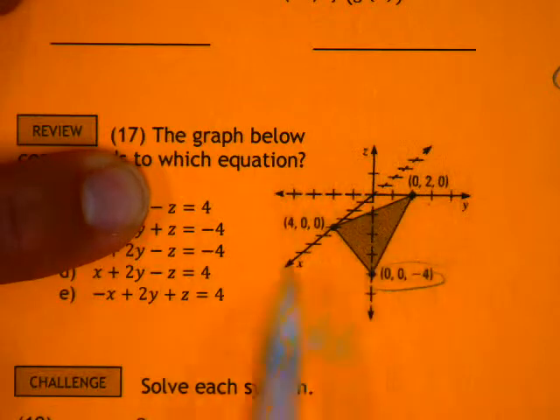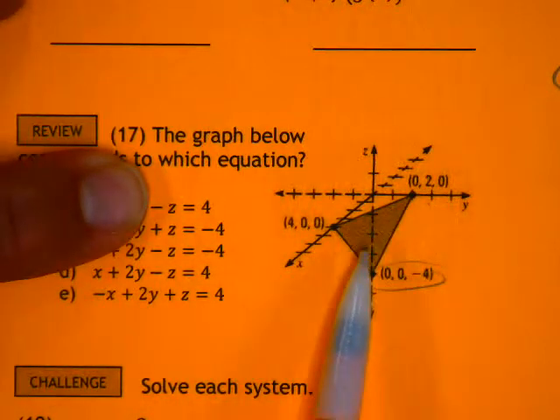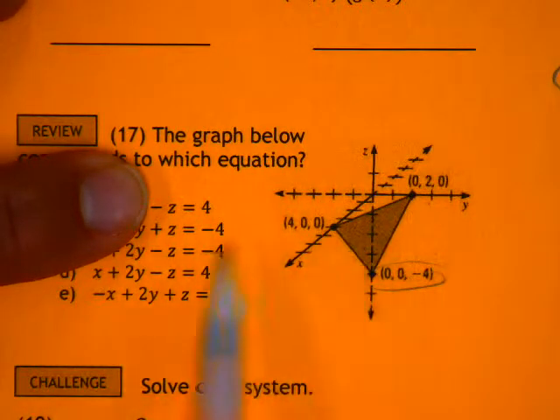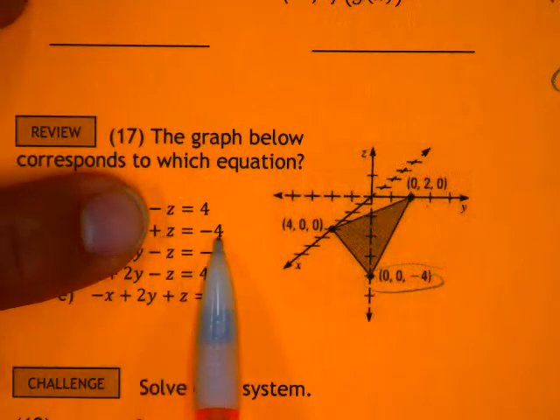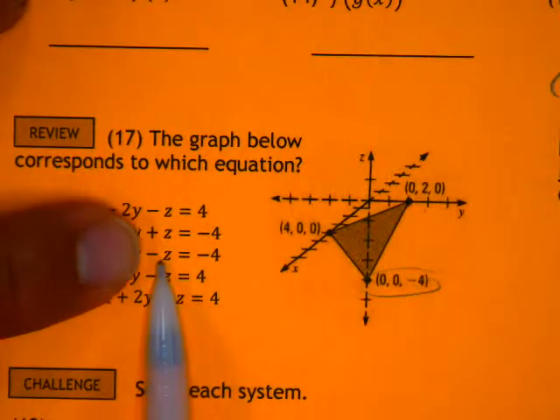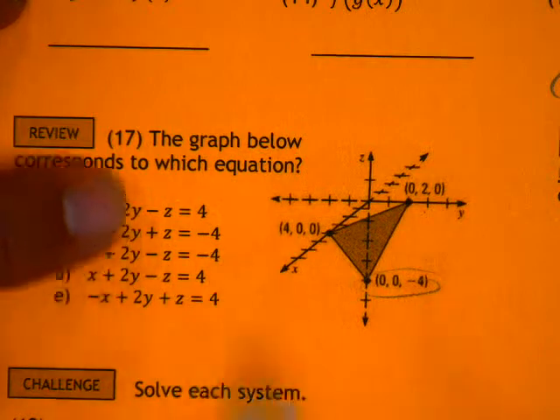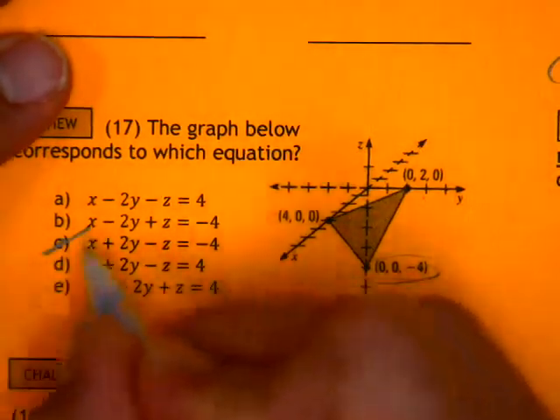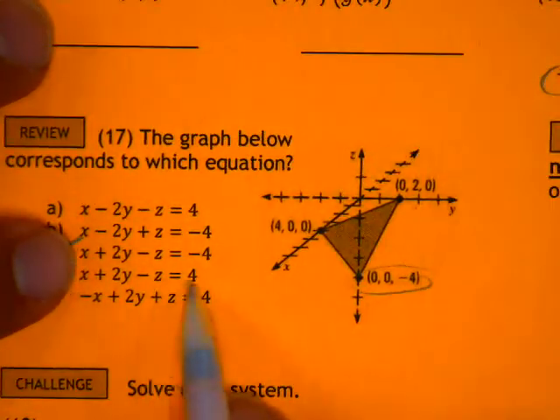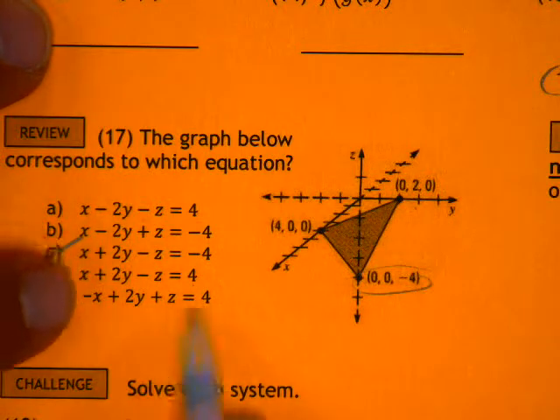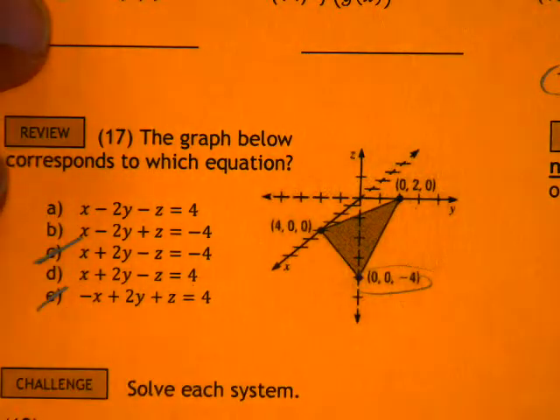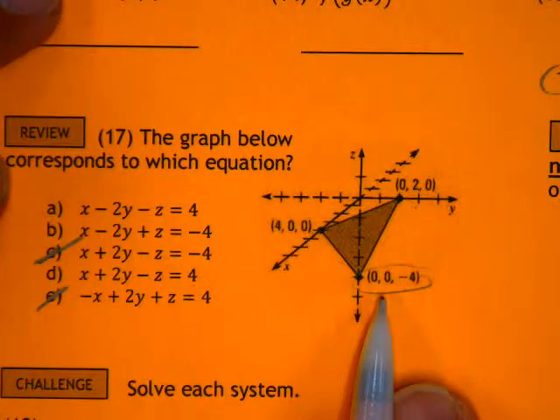So you can do this one intercept at a time and just eliminate choices that don't make sense. So that one is good with Z. That one is good because the sign is opposite. This one, if you divide by a negative, you're going to get a positive Z. So you don't even have to look at equation C again. Opposite sign. So that one's still in play, but this is the same sign. So we've eliminated C and E just at looking at that intercept right there.